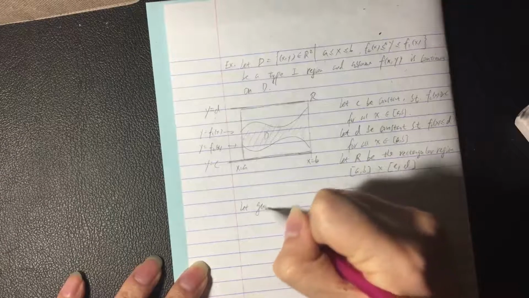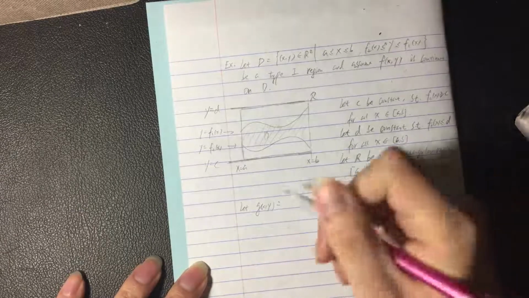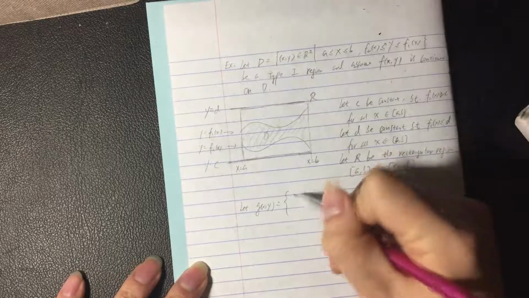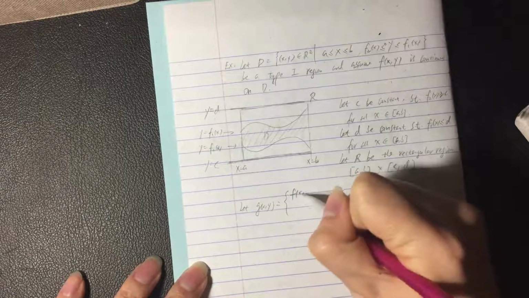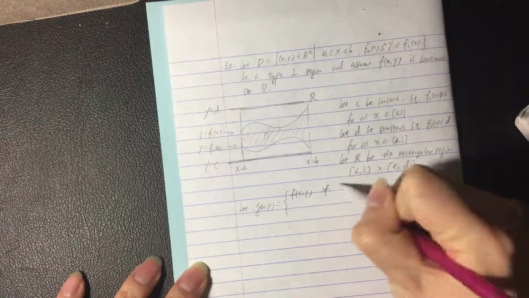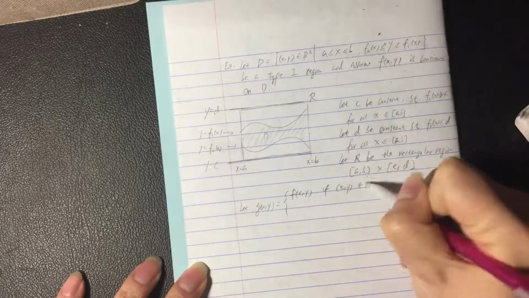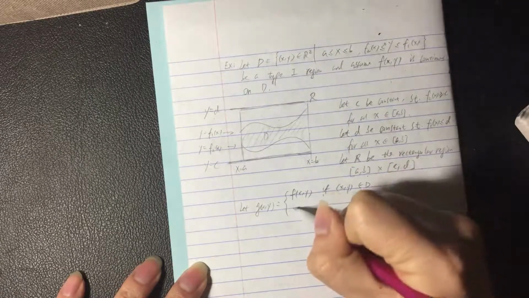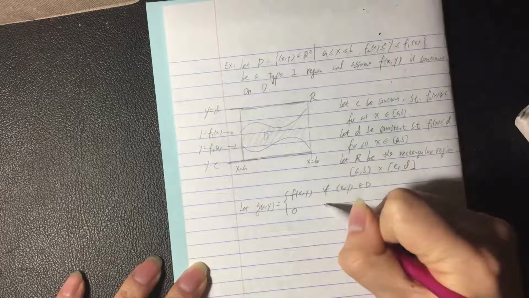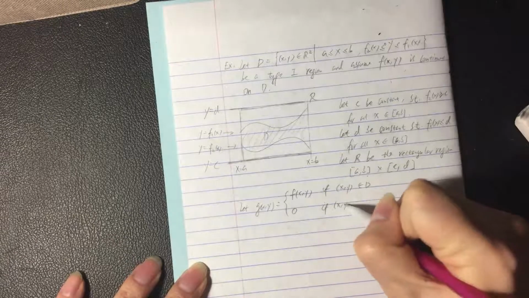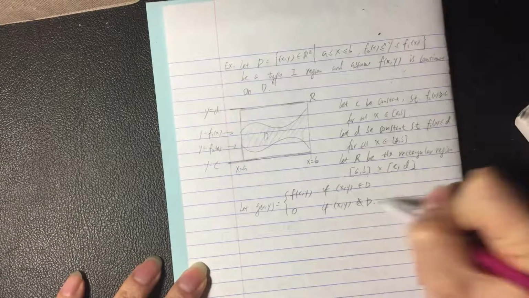Let g of x,y be defined as g of x,y equal to f of x,y if (x,y) belongs to D, and g of x,y equal to 0 if (x,y) doesn't belong to D.